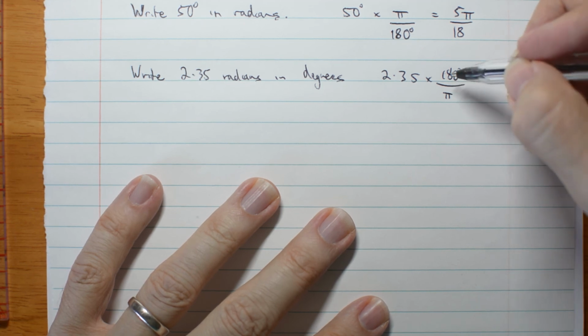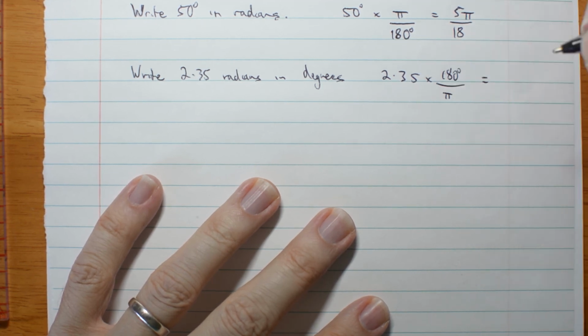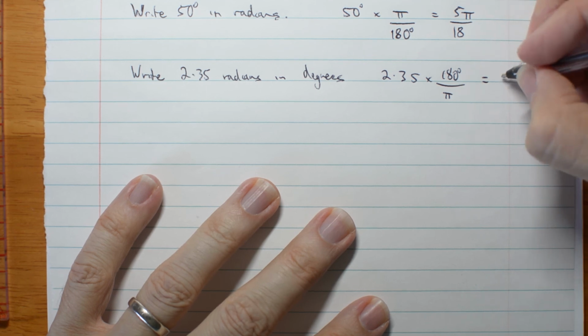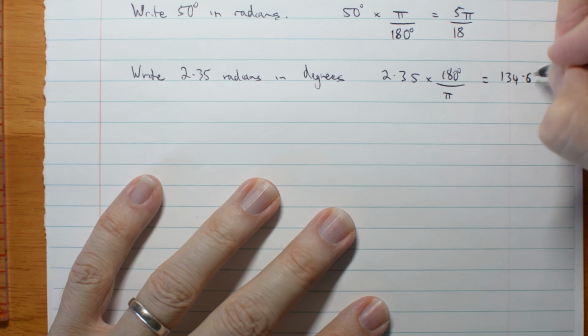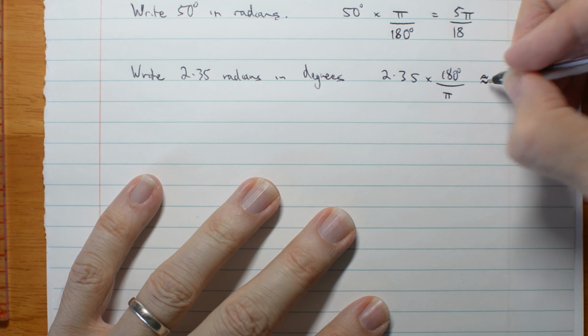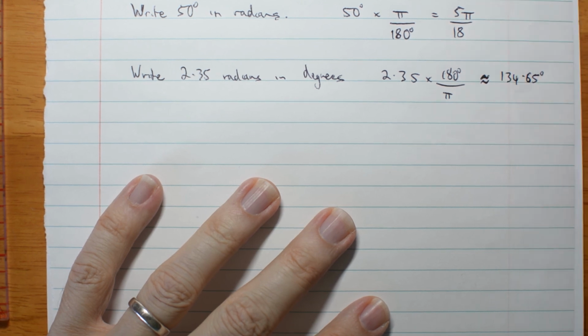Now I don't really expect you to be able to do that in your head, but if you get a calculator, you'll find it's approximately 134.65 degrees. Now, unless you're told otherwise, I guess assume 2 decimal places, but normally the question will tell you exactly what to use.